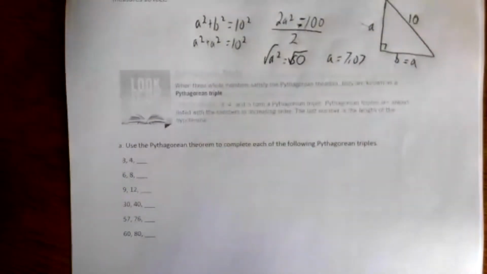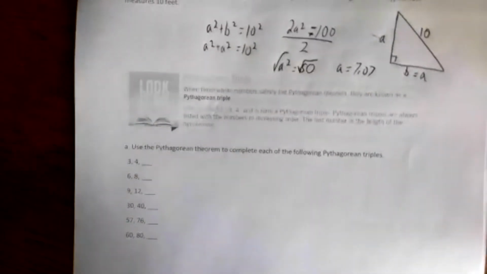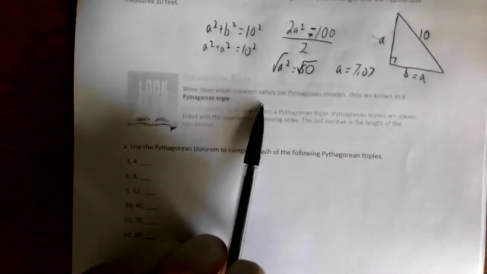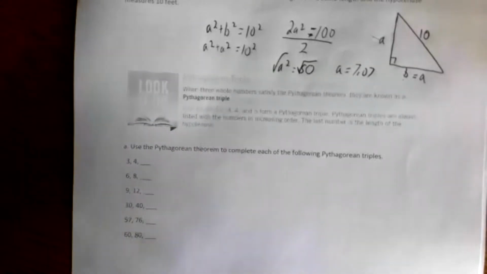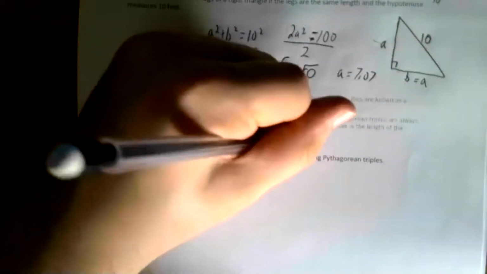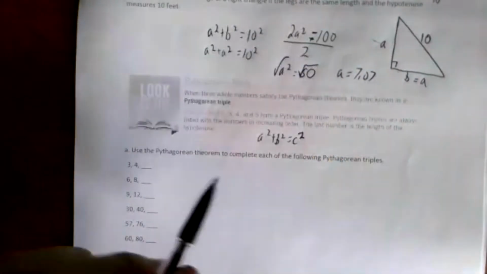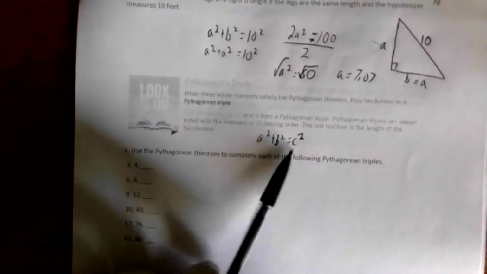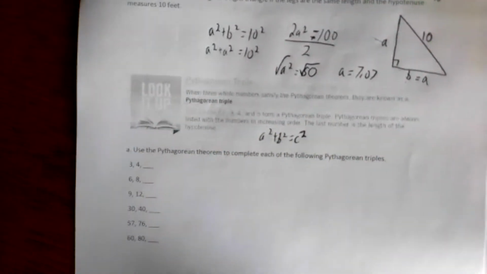Okay, so we have a special type of right triangle. We call these Pythagorean triples. They're just when we have three whole numbers that satisfy the Pythagorean theorem, the equation A squared plus B squared equals C squared. Basically we have whole numbers for A, B, and C that satisfy this equation.